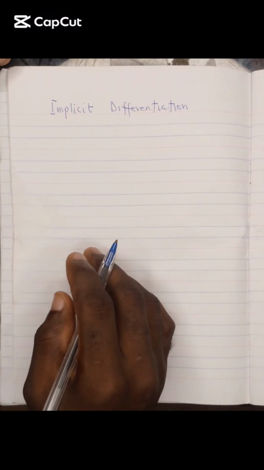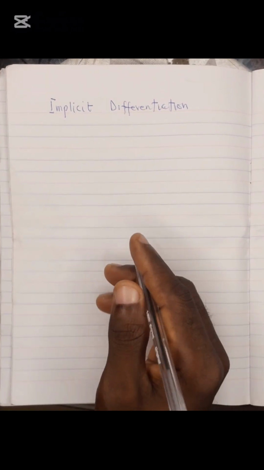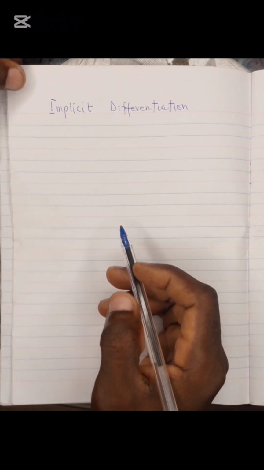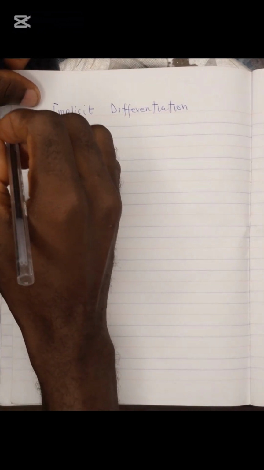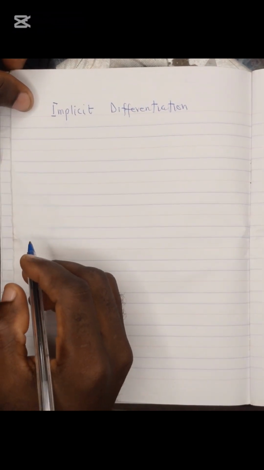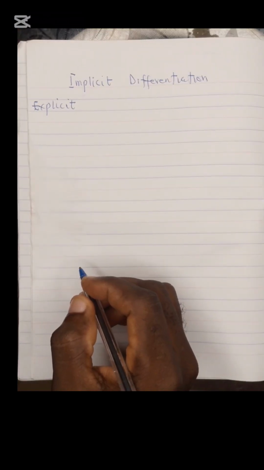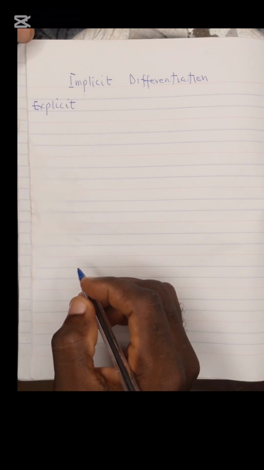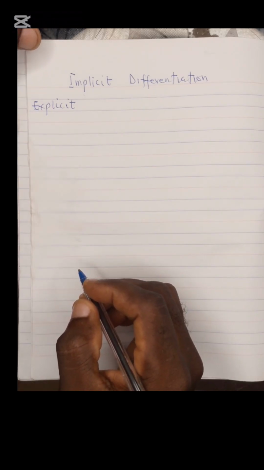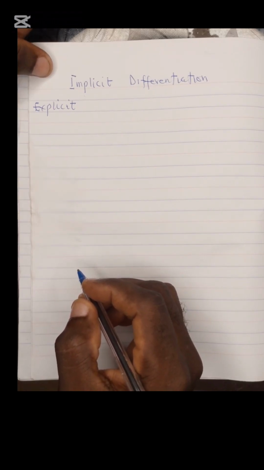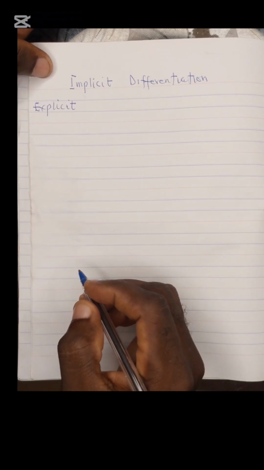Let's talk about implicit differentiation. Now, implicit is just an English word. Its opposite is explicit. In function terms, if a function is explicitly defined, then the dependent variable is made the subject.